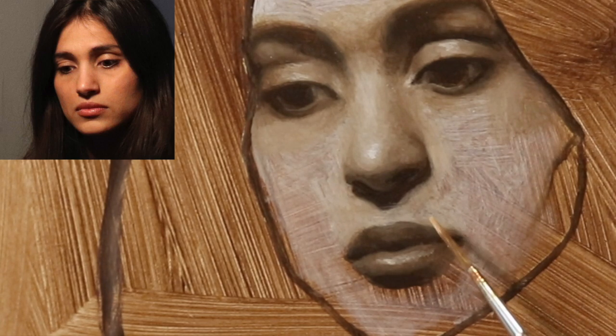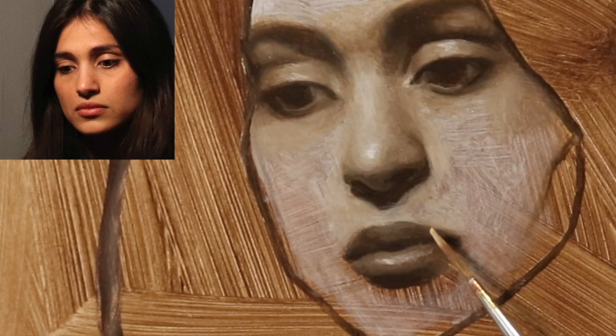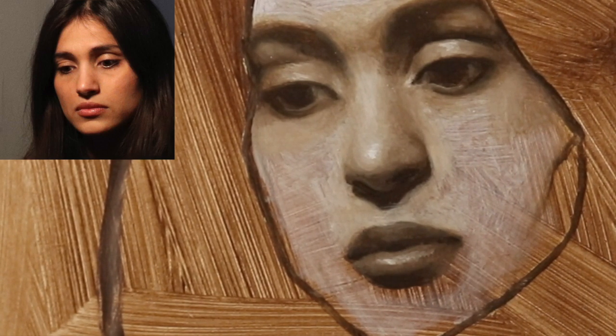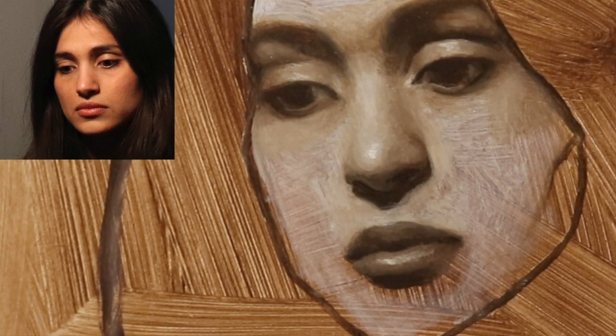So here's a sharp edge, and this is a more complicated one right here that we're working on. So it is both sharp and soft at the same time. So the way that we're achieving that is just with these little intermediate values.